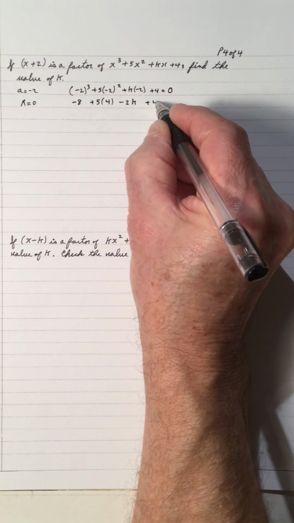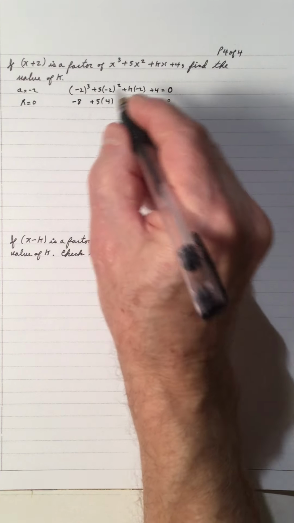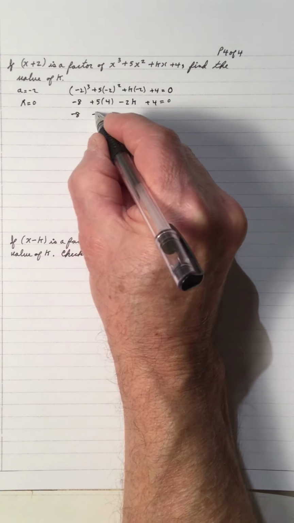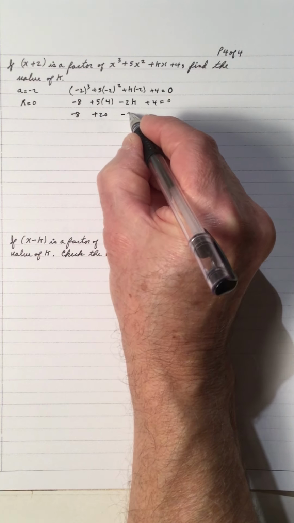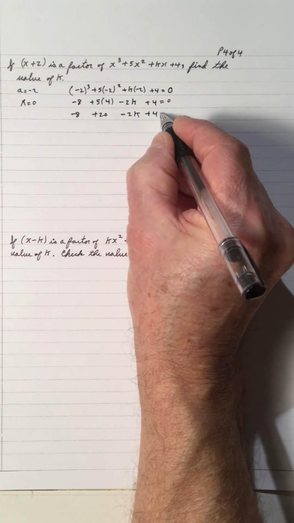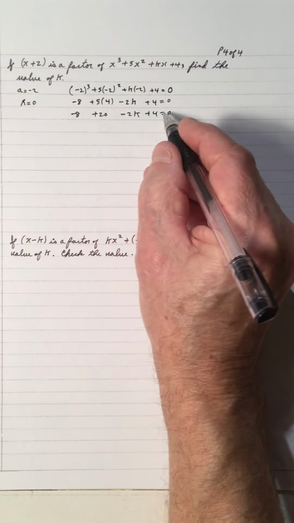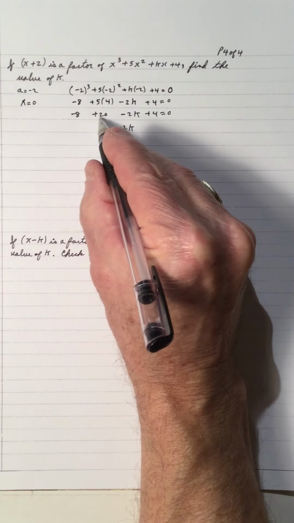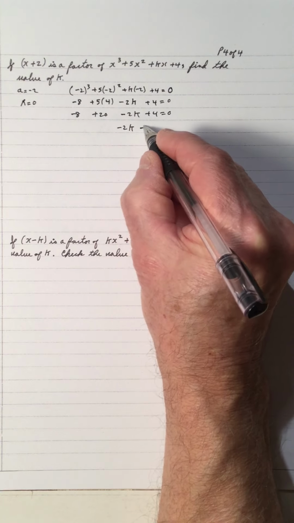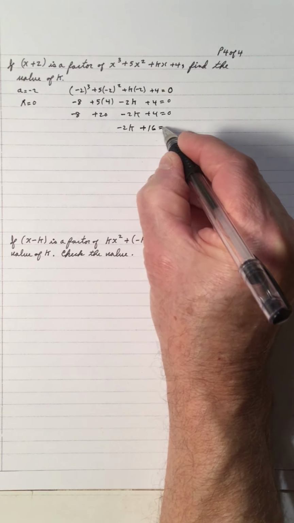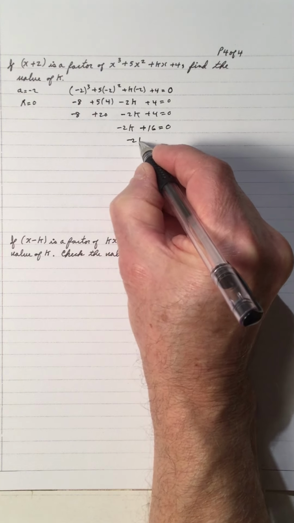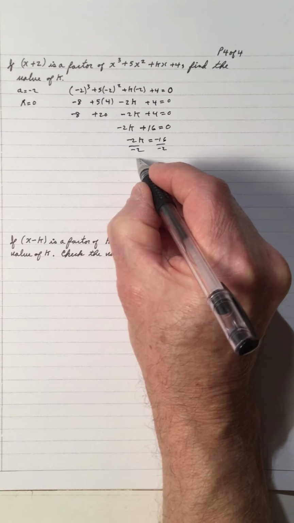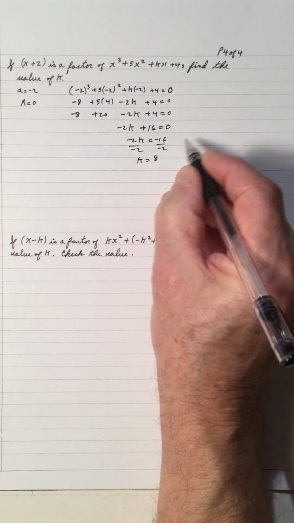-2k plus 4 equals 0. I did the multiplication here; I could have left it alone, but it's okay. I did the multiplication of 4 times 5, and we add that up: 2k, and that's 12, and that adds up to be 16 equals 0. So -2k equals -16, divided by -2, so k is equal to 8.